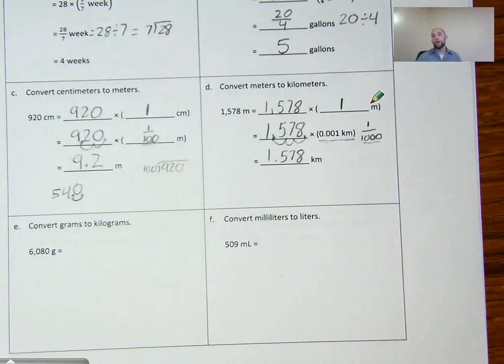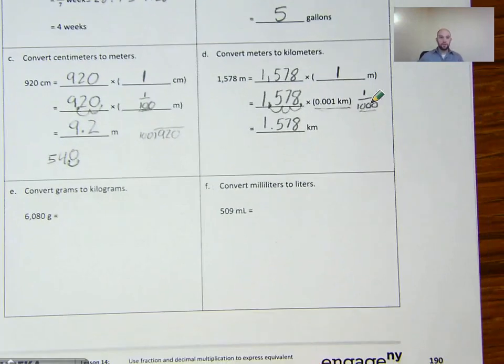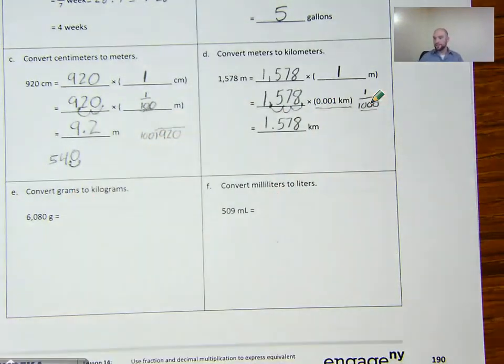So that can be really helpful when we're multiplying by those powers of 10 or dividing by those powers of 10. So let's convert grams to kilograms now. We have 6,080 grams, and we need to convert to kilograms.